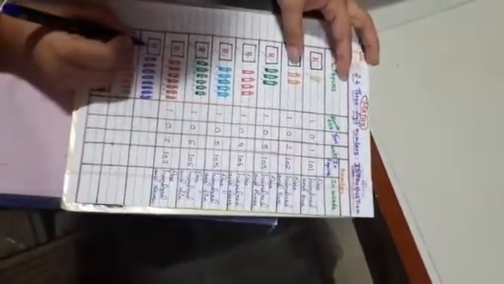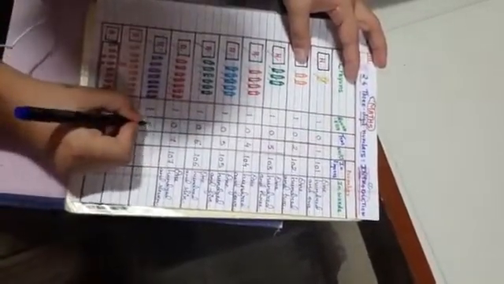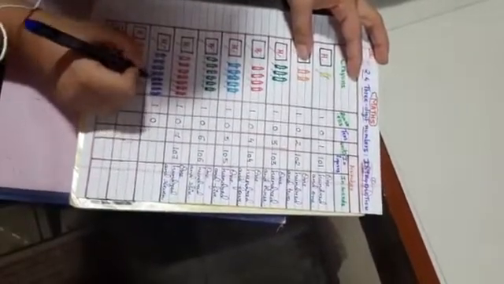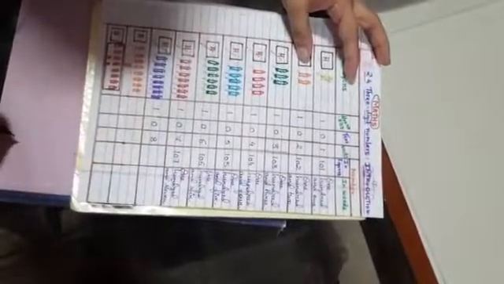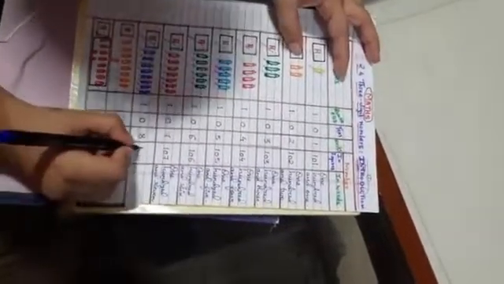Next, we have a box of 100 crayons. So in hundreds, 1, no tens, 0, units, 1, 2, 3, 4, 5, 6, 7, 8. So here we'll put 8. Now the number is 108. That is 108.